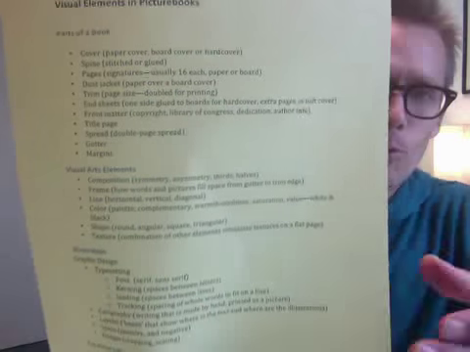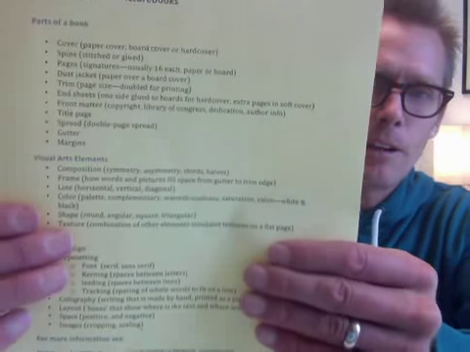Hi, it's time to discuss the visual arts elements. This is coming from the handout that's in Blackboard. We're going to go to the center of the handout and do the visual arts elements here. I'll post those with the YouTube video here as well.